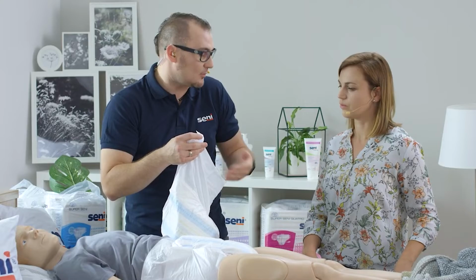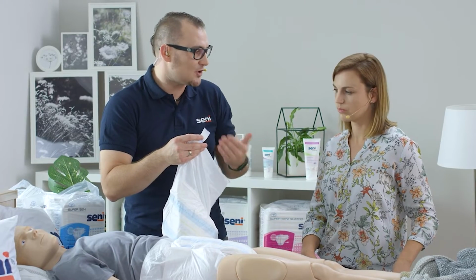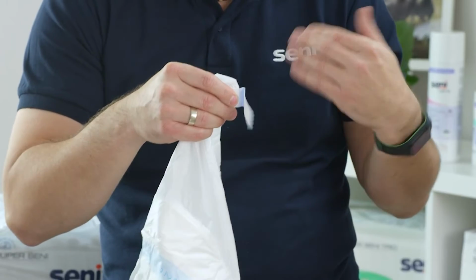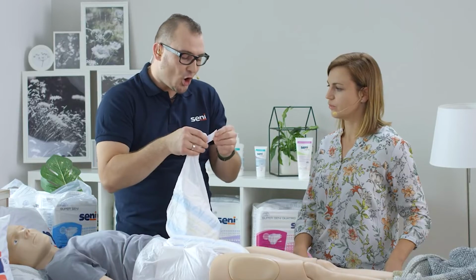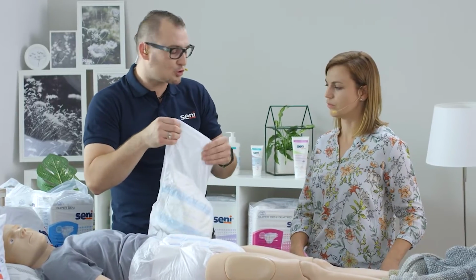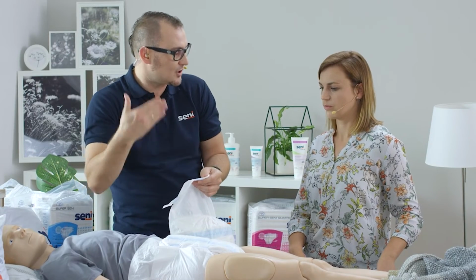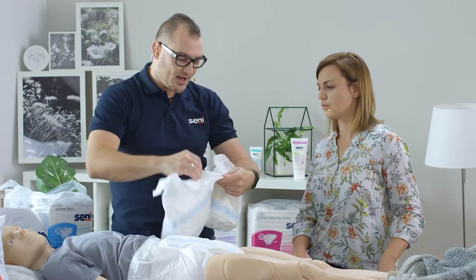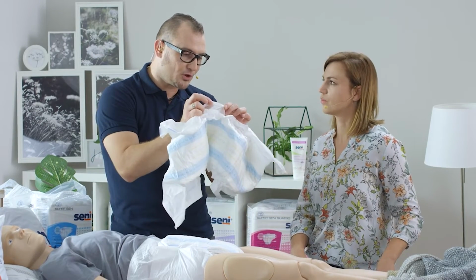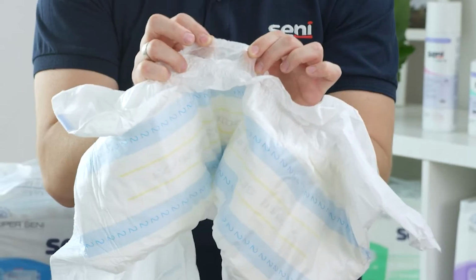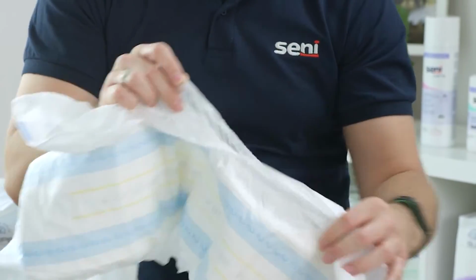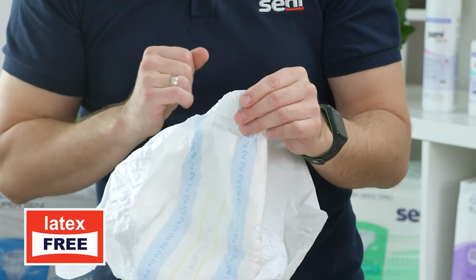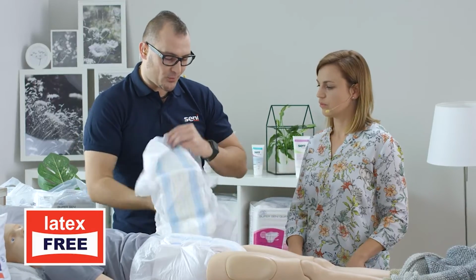Latex, as a natural organic material, is one of the greatest allergens. However, all the flexible elements of the so-called artificial origin, the elastomer group, they make our skin protected against any allergic reactions. So both the flexible elements in this part and the standing gathers, which also have this band here, they also have this elastic element, or even our waistband here. None of these elements are made of latex, meaning we really provide high safety of use.